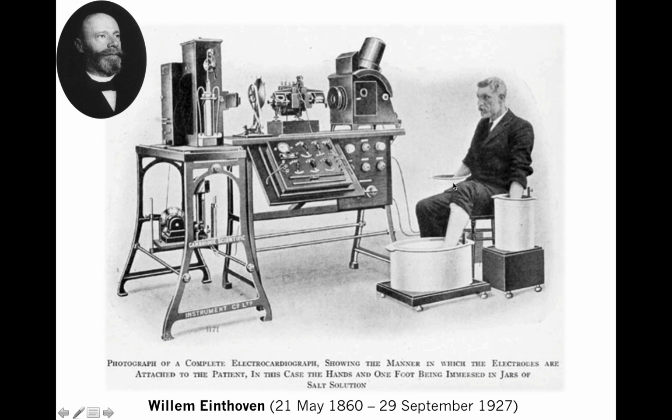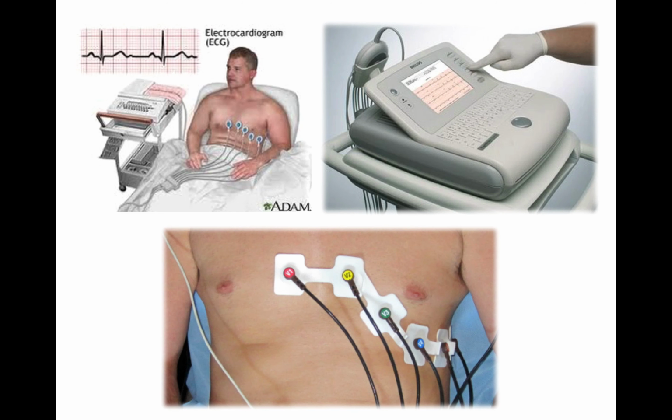So he soaked his right hand, left hand, and his foot in electrolyte solution, and using vectors between these structures, he was able to formulate the limb leads on ECG. And our ECG is very similar to what we use right now, only now we have electrodes that we can attach to the body, and it's a very convenient test. It takes a few minutes to obtain a 12-lead ECG, and for the quickness with which we can do an ECG, we get a lot of important information, and it's vital to almost every patient that is admitted to the hospital.